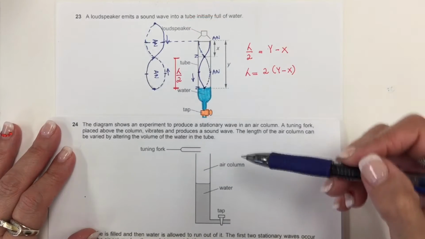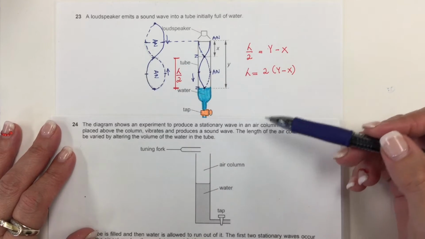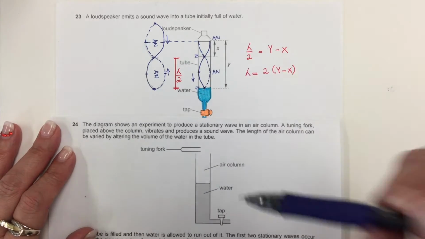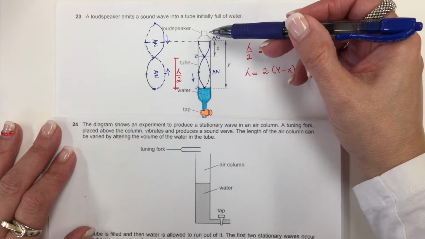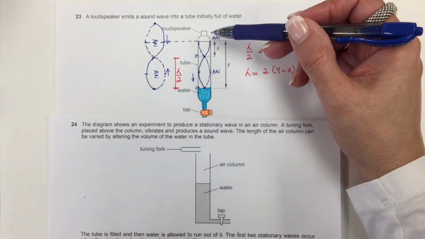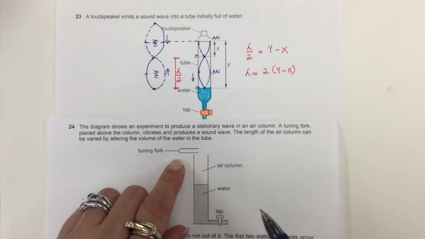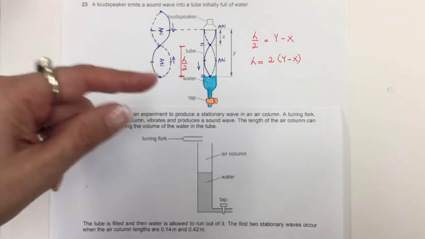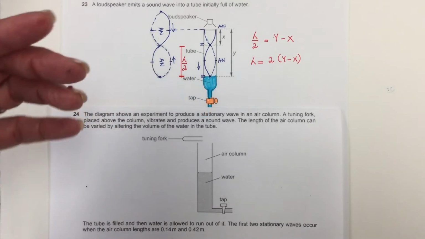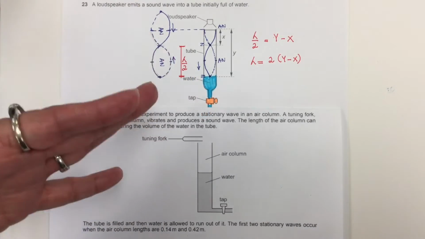Now here I'm comparing both diagrams side by side from the previous problem and the new one. So the loudspeaker here is the sound source. And the tuning fork here is the sound source. This problem talks about two loud sounds that were identified.